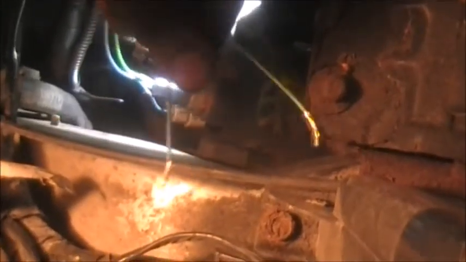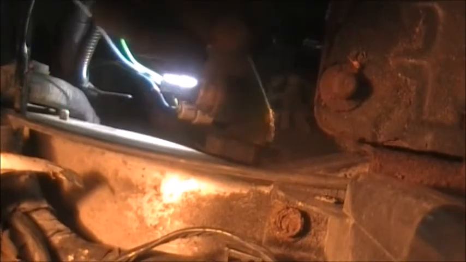Alright, let's see here. Alright, move that out of the way. And I'm going to hook this one in. Now that's in. This part is exposed. I'm going to hook the meter to these two and see what the ohms are on this sensor.